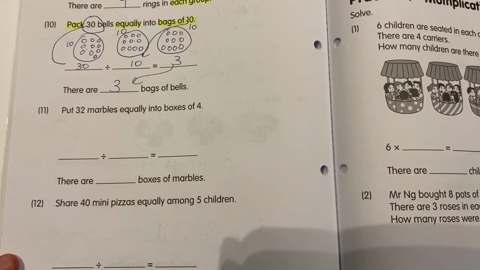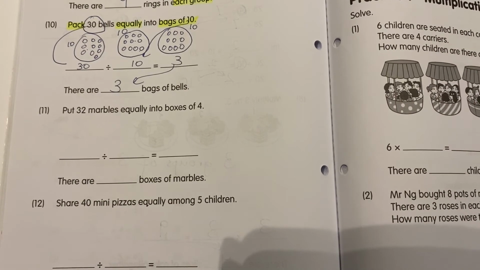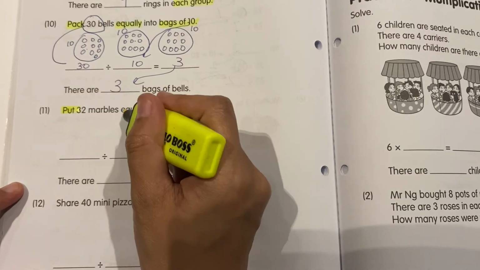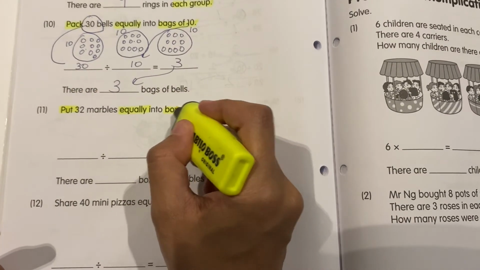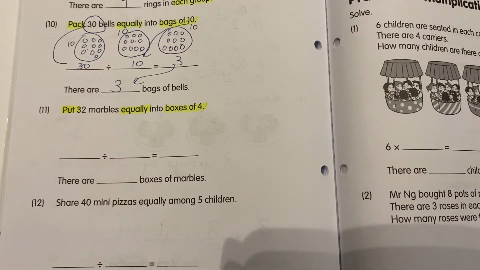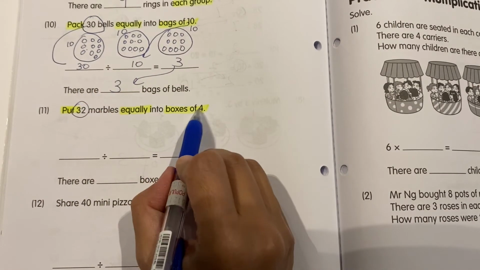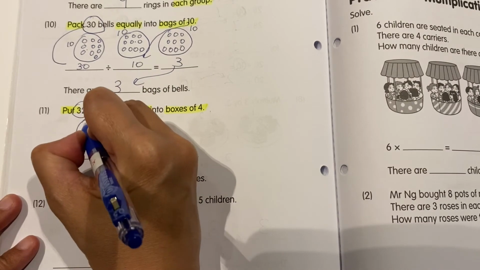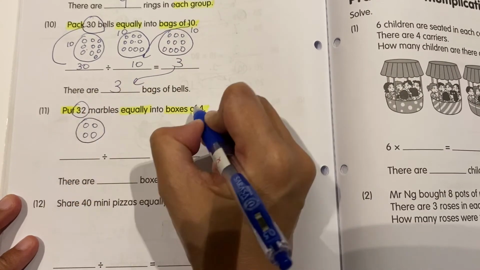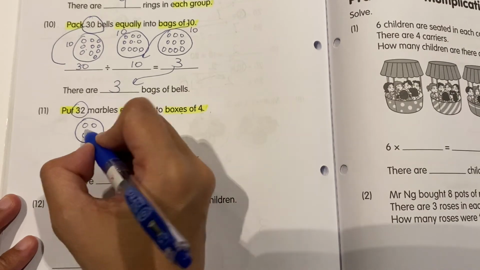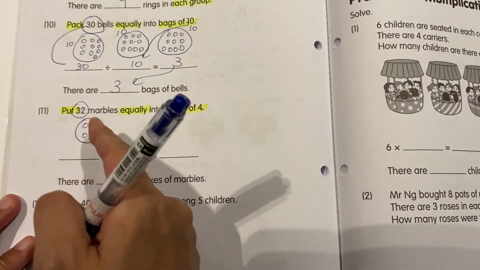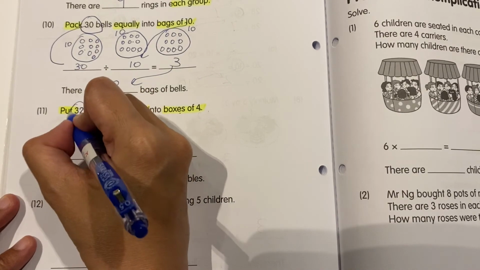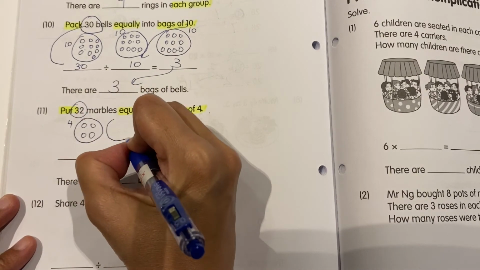Put 32 marbles equally into boxes of 4. Alright. You have to put them equally into boxes of 4. What does that mean? Boxes of 4 is not 4 groups. That means in each group there's 4 marbles. So that means in one box there's 4 marbles, not 4 groups. Okay, so you have 4 here. Now you got to put them all. So that's 32 all in all.